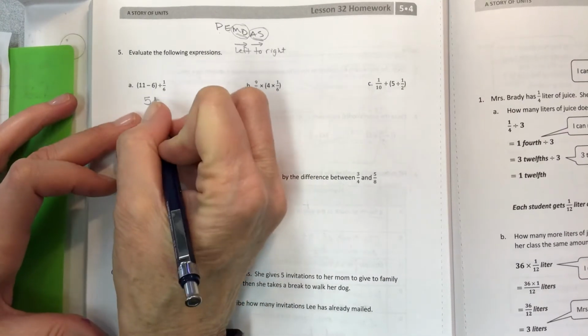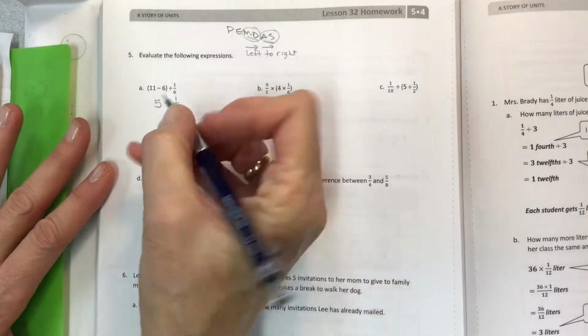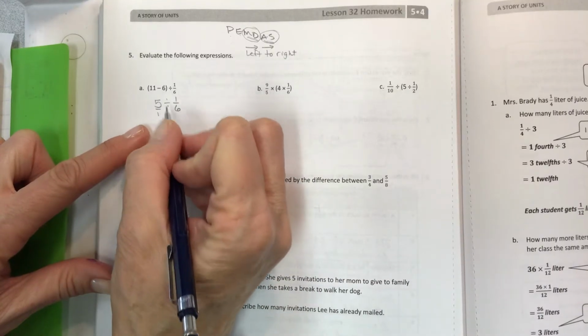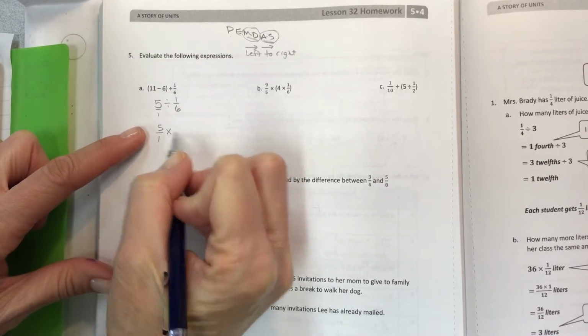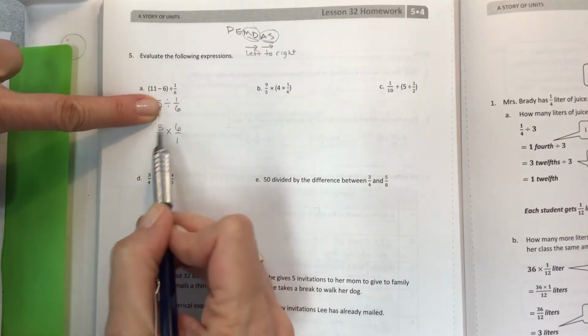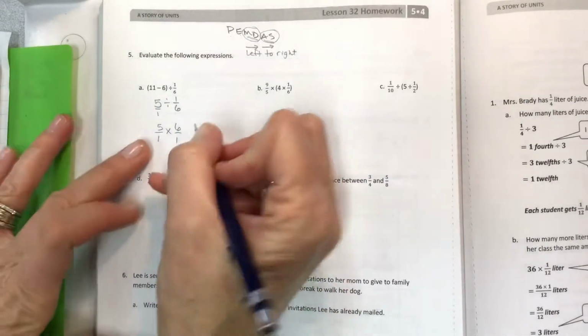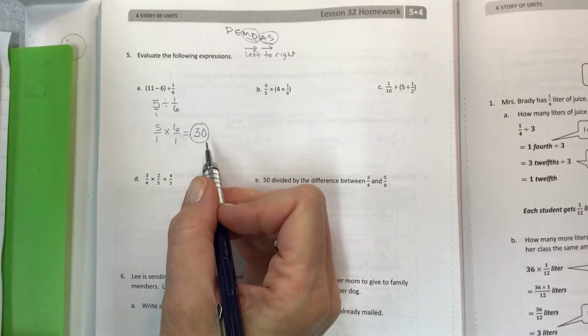11 minus 6 is 5. Now I have a dividing with a fraction problem, which we love to do. This is so much fun. 5 divided by 1/6. Keep it, change the sign, flip the second fraction. We can only do this operation here when we're dividing with fractions. So, got your 30 over 1, which is 30.